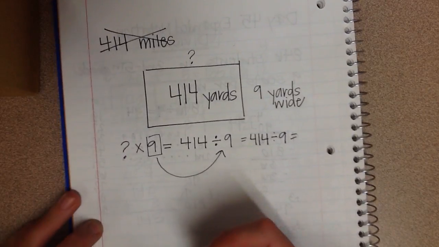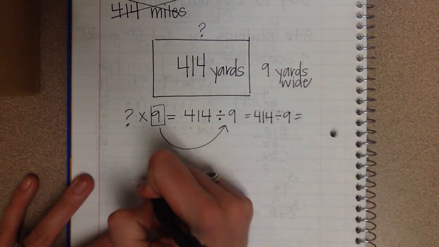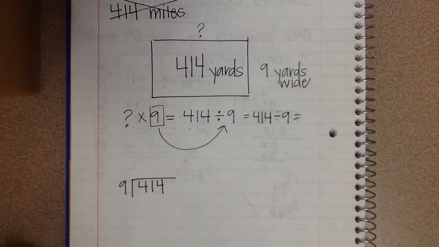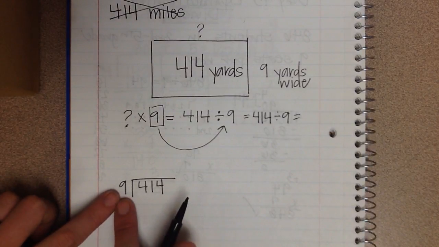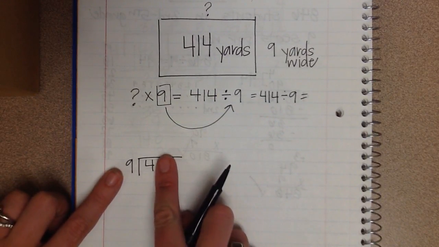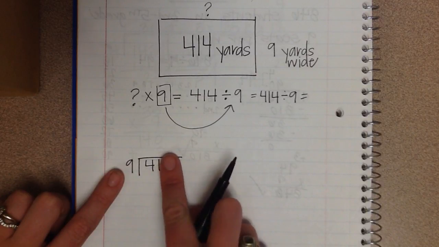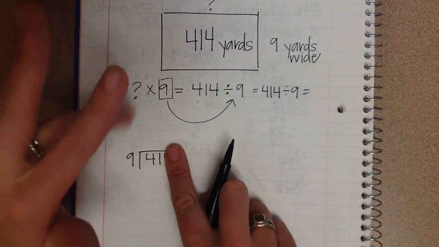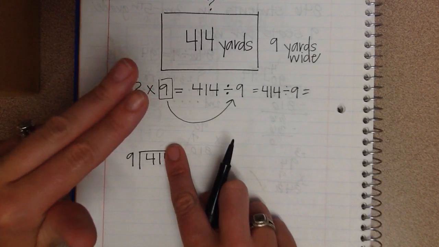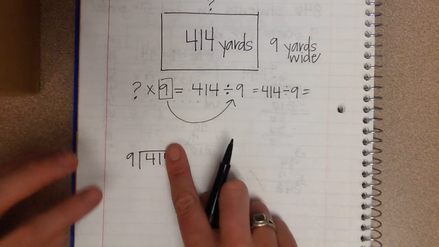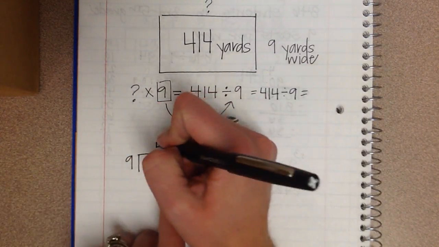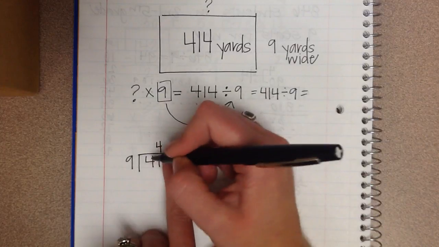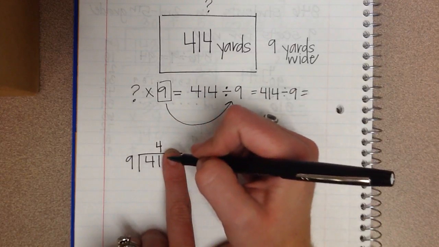Okay? So we are going to do expanded notation again. 400, I'm going to put here, and I'm going to put my 9. So, does 9 go into 4? No. Does 9 go into 41? It does. 9, 18, 27, 36, right? 45, that's too much, so it's 4. I'm going to put a 4 here. I'm putting a 4 above the 1, not above the 4, because 9 does not go into 4 times. 9 goes into 41 4 times.